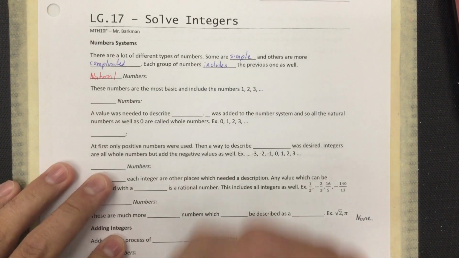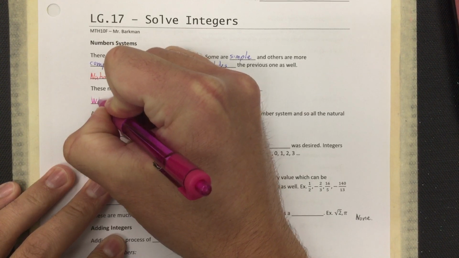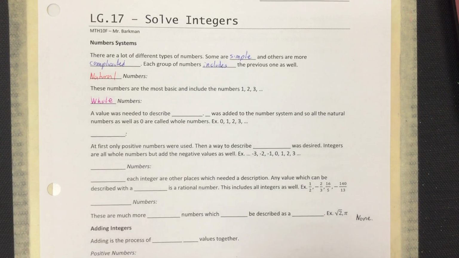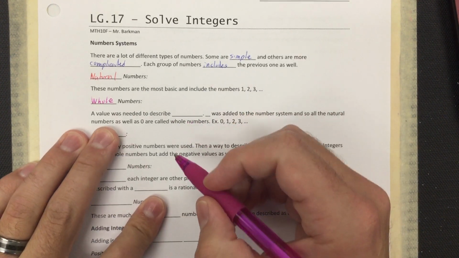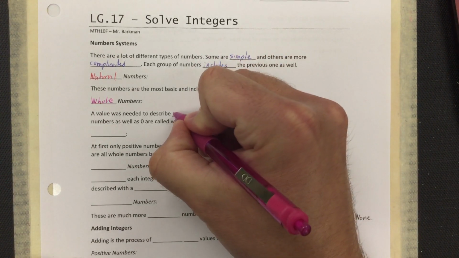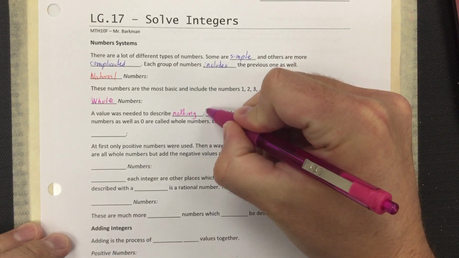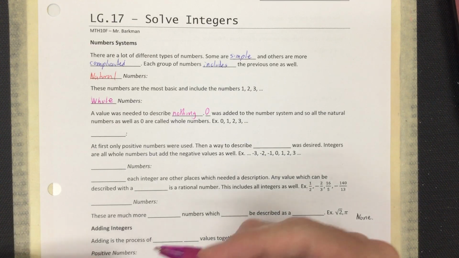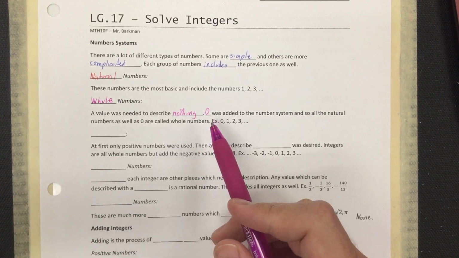Now, a little while later, we needed to represent some more numbers, and so we added a number and called it the whole number system. We took the natural numbers and added one number. A value was needed to describe nothing, and so we used the number 0. 0 is not technically a number, it is just a placeholder.